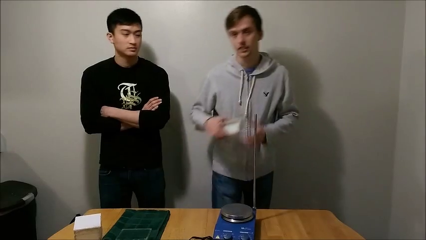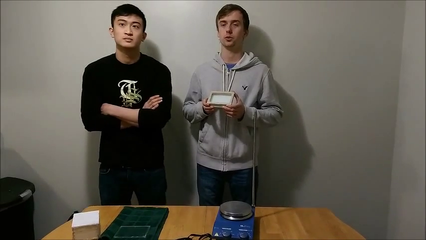Jack, and today we will study how heat transfer across a double pane window changes with increasing air layer thickness. Double pane windows are two glass panes with an air gap in between them. The purpose of this air gap is to increase the resistance to heat transfer through the window.